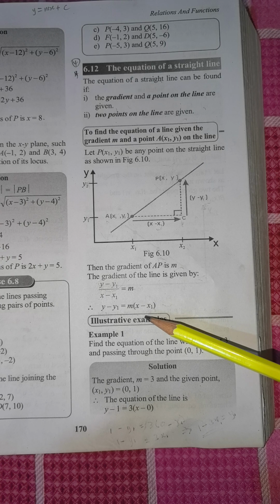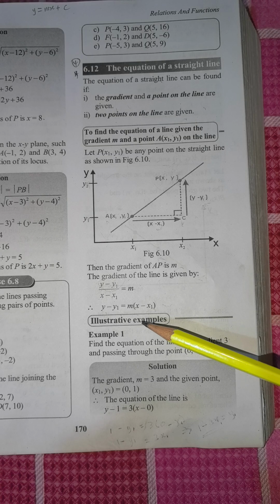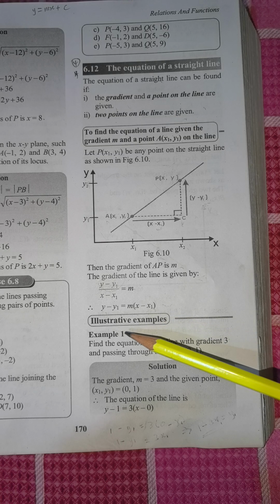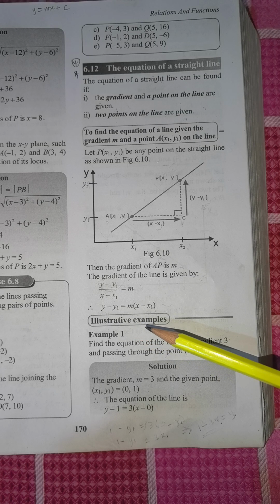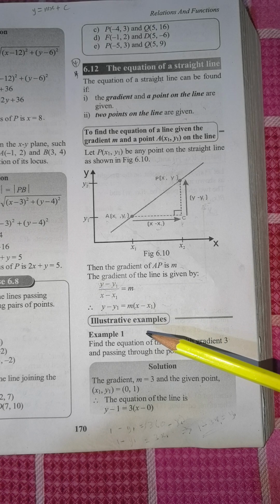Now, one thing I've realized, and have to take some caution about, is that some people may get confused as to the y and y1, and then m, and then x and x1. I know m will not be a problem, but the problem may arise with the y1 and x1, and x itself and y.